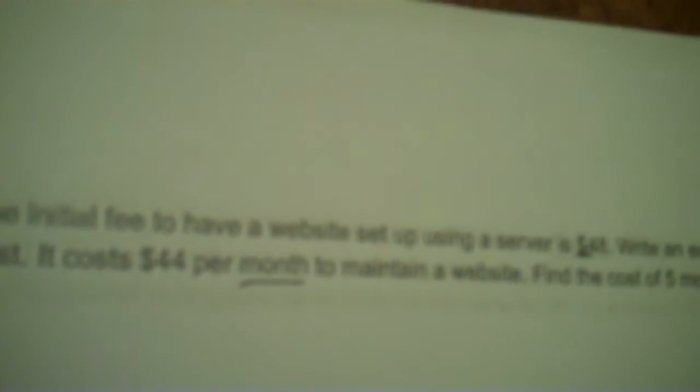Okay, next one. The initial fee to have a website set up using a server is $48. Write an equation that models the cost. It costs $44 per month to maintain a website. Find the cost of 5 months. So you have dollars and months. So months is X, dollars is Y. So per. Dollars per month. The dollars per month is 44. So 44 times X.